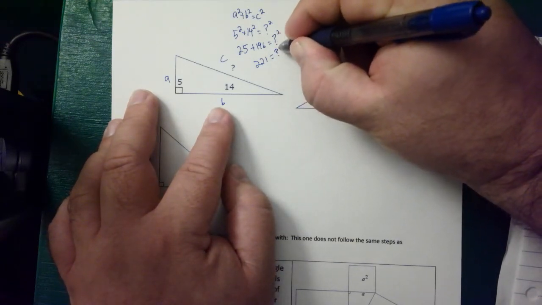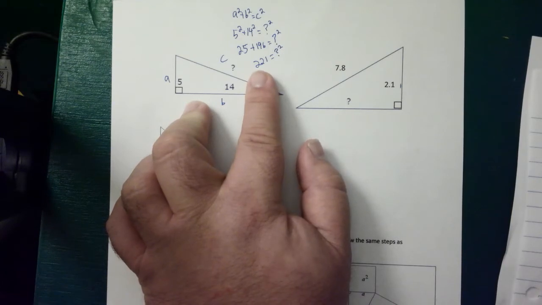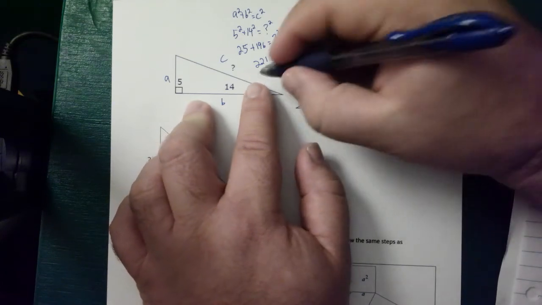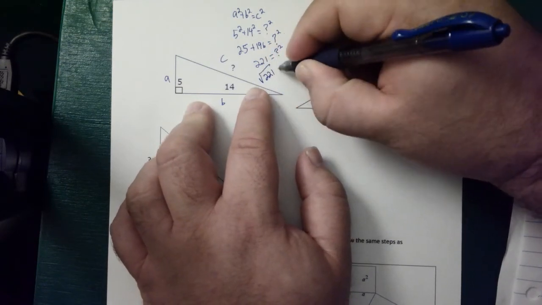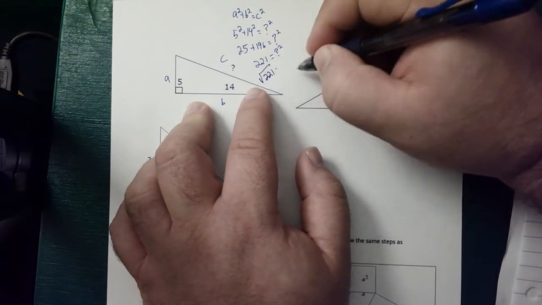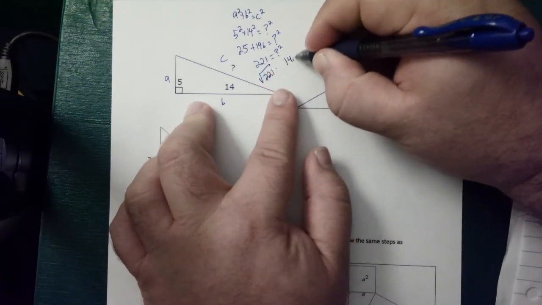And the square root of 221 is not perfect. All right, the square root of 221 is 14.8606874731851. It keeps going on and on and on forever. So in this class, unless it says otherwise, you are going to round to 2 decimal places. So this would be 14.87.